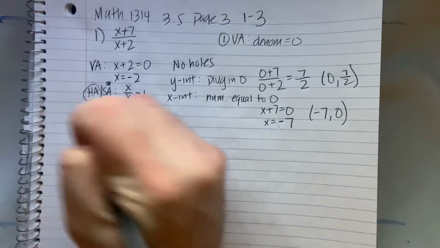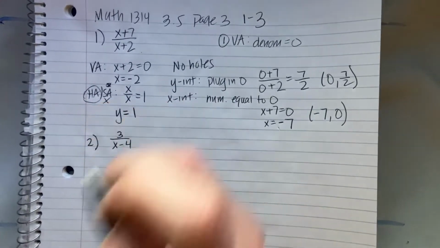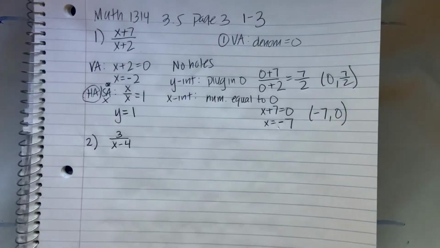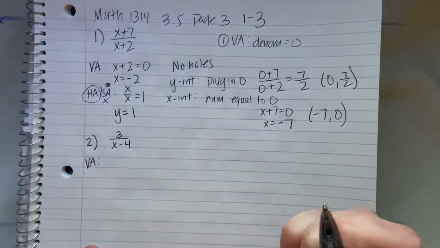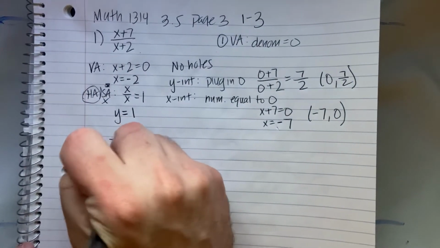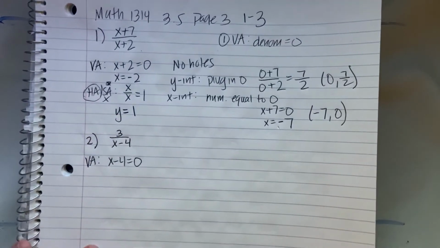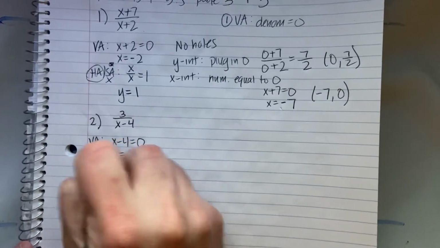So let's try number 2. 3 over x minus 4. Okay. So, in general, we do the same thing first, vertical asymptote. Set my denominator equal to 0. So we set x minus 4 equal to 0. What happens when we do that? We get x equals 4. That is the vertical asymptote.